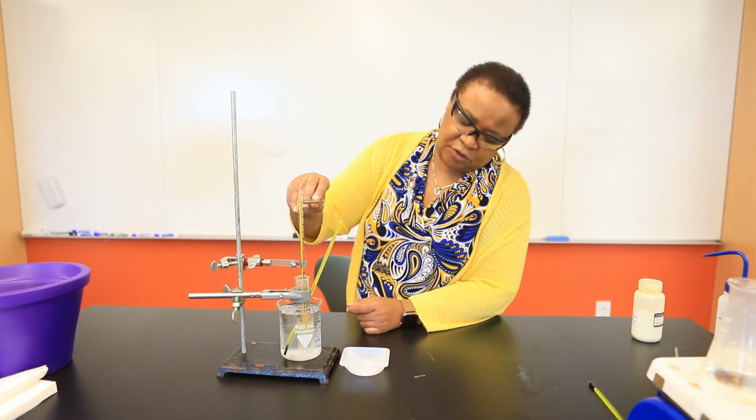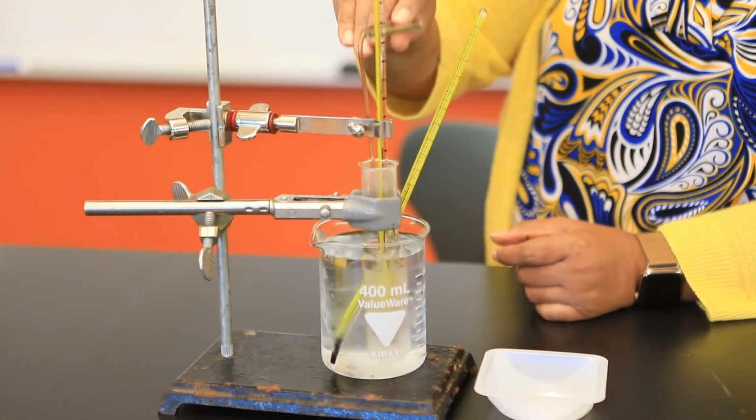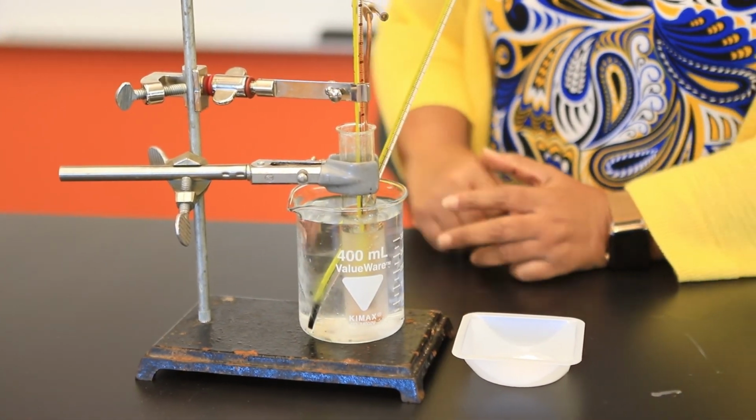So at the end here, you can actually see that it's a bit slushy. And so the addition of a solute, we should note from our lecture, should hopefully have lowered the freezing point of that pure solvent.